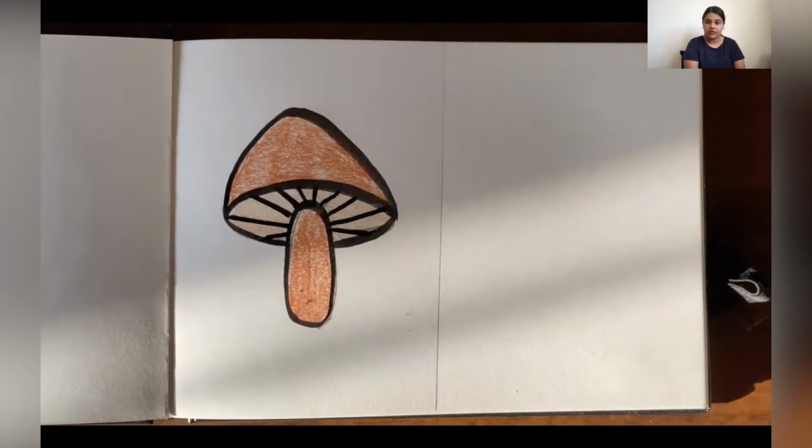So I'm going to wait for a second. Again, if you've made any mistakes at this point of time, don't worry about it. Just go ahead and correct it right now. I'm going to wait for you while you do so. Good. Everybody's mushroom is looking beautiful.